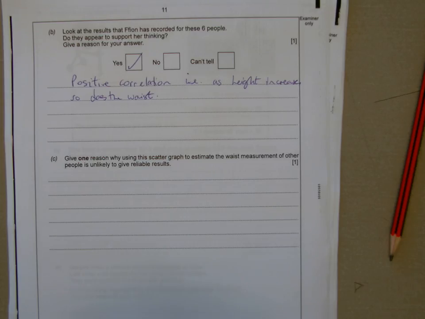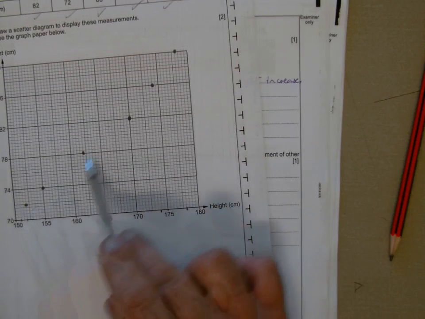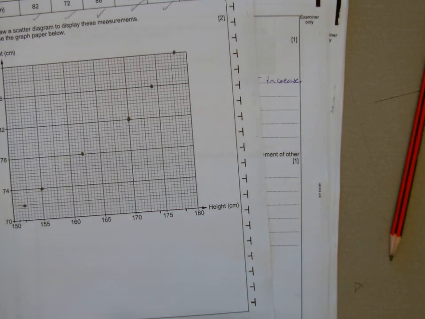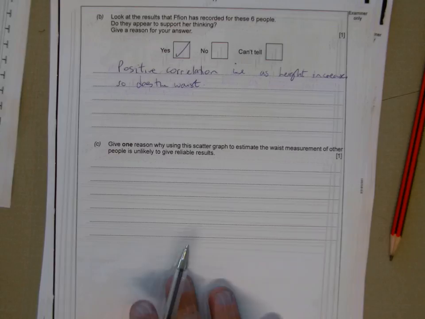If you think about it, people don't come in standard sizes. Not everyone will fit the trend. There might be someone who is shorter but has a much larger waist size, or vice versa. There could be someone who is really tall but quite skinny, with a small waist size, or really short. So it's important to note that not all people will fit the trend.